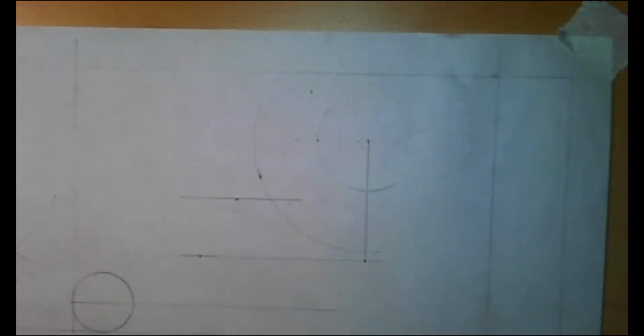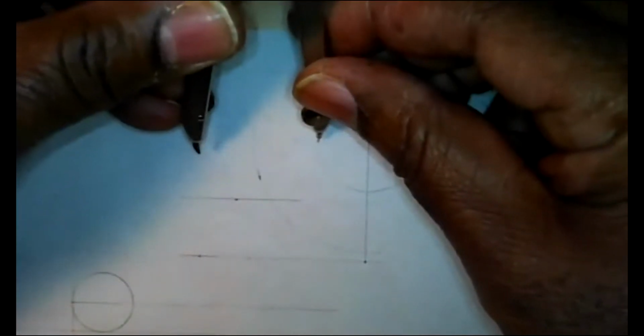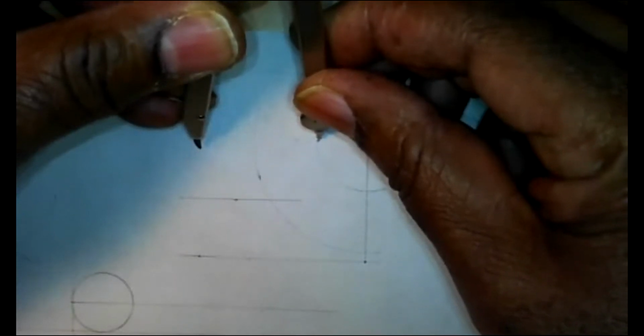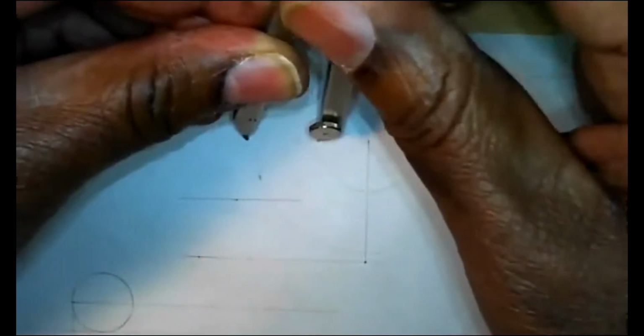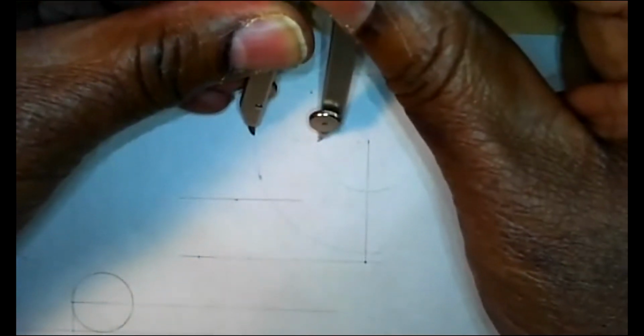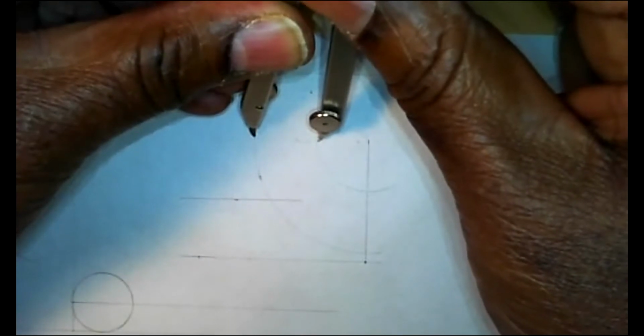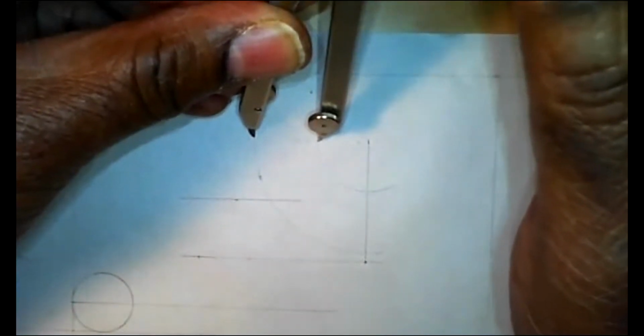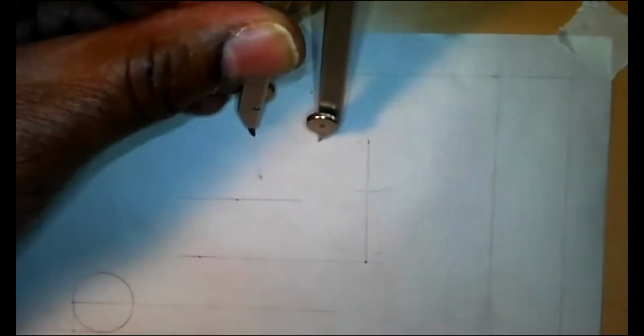So now that we have this intersection, here's what we're going to do. We're going to set our compass distance to 3/4 of an inch. I'm just going to put my needle on the reference point right there, and set my compass distance to 3/4 of an inch. I do it like that. That looks pretty good right there. Set your compass distance to 3/4 of an inch.